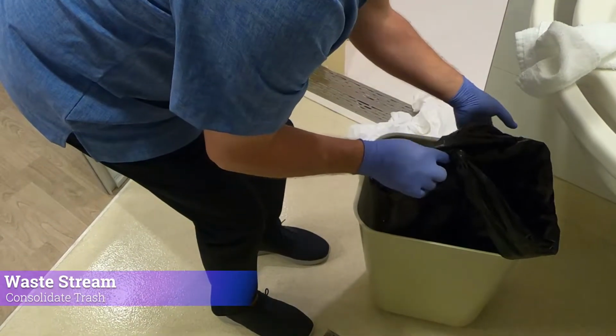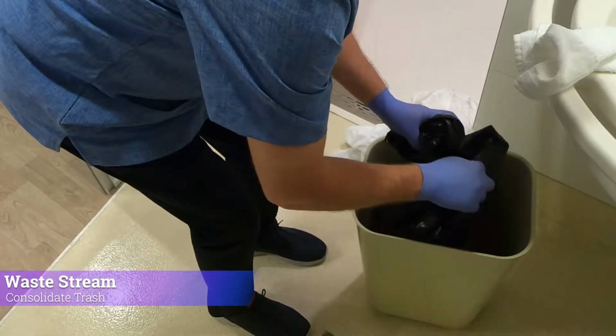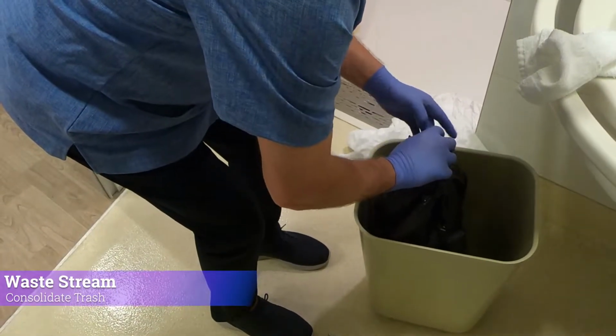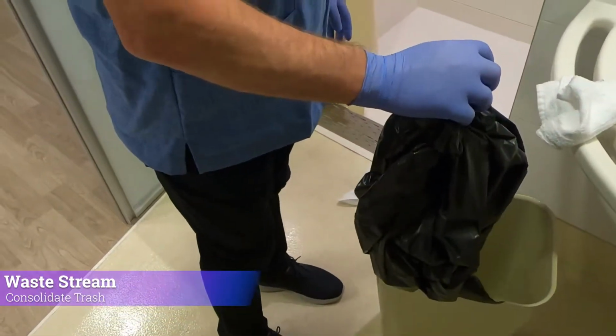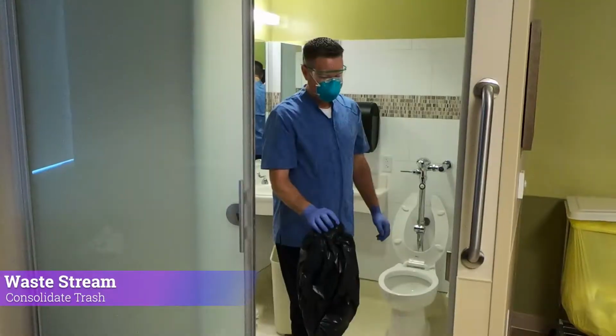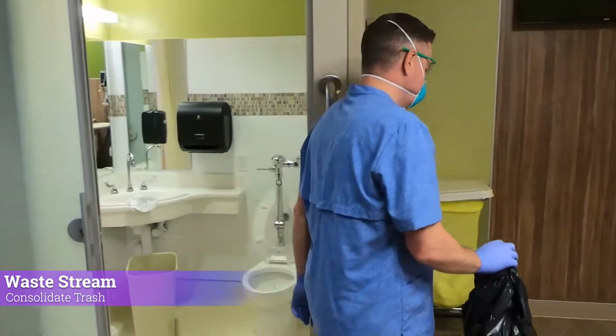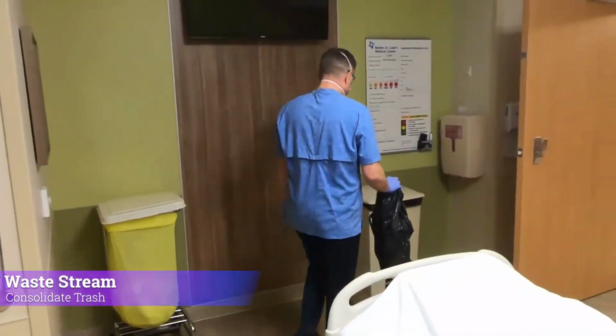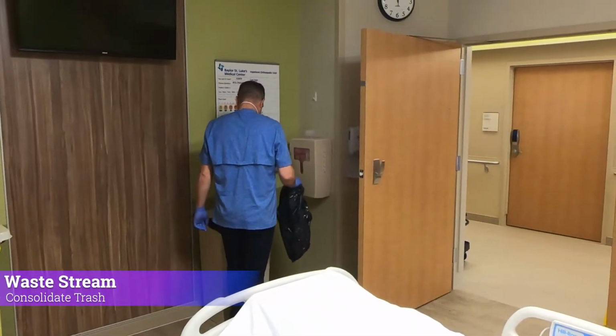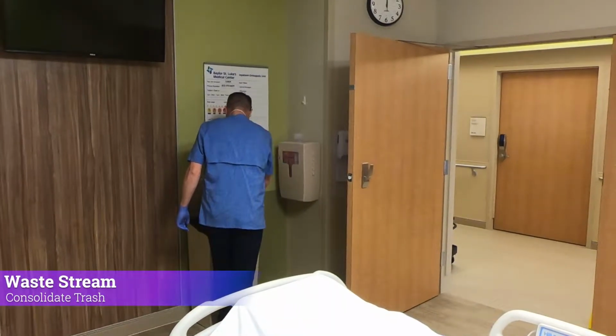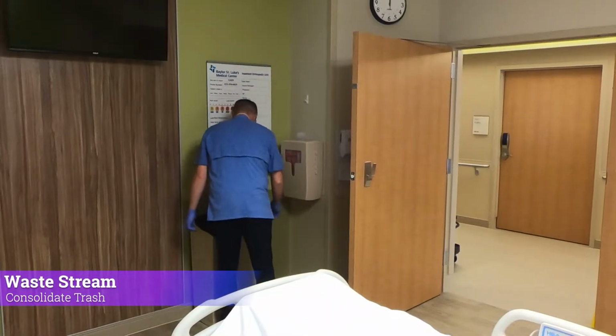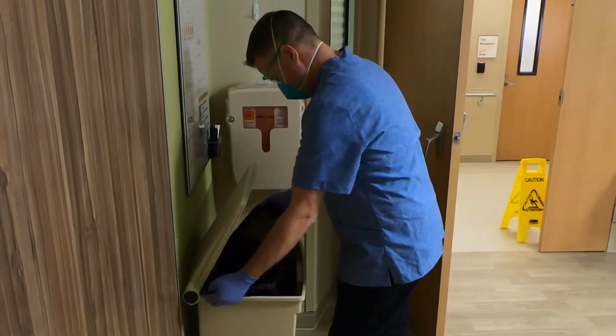Check trash receptacles throughout the room and consolidate it to the largest container. Always use ergonomic bending and lifting techniques when gathering trash. Hold the trash liner away from your body in order to ensure that you do not expose yourself to potential sharps hazards or blood and body fluid that may have contaminated the trash liner.